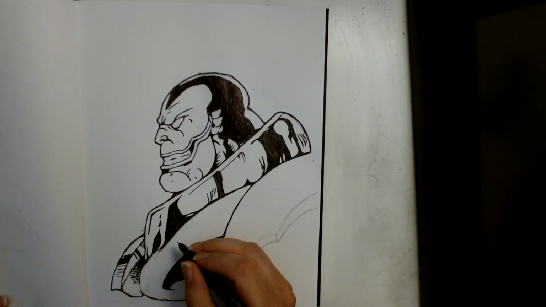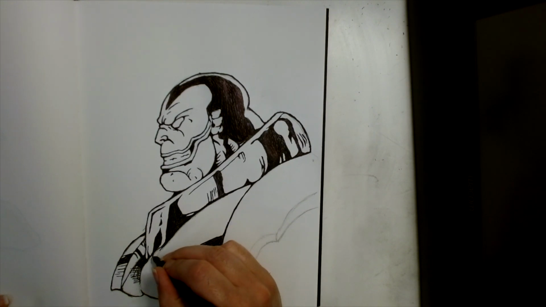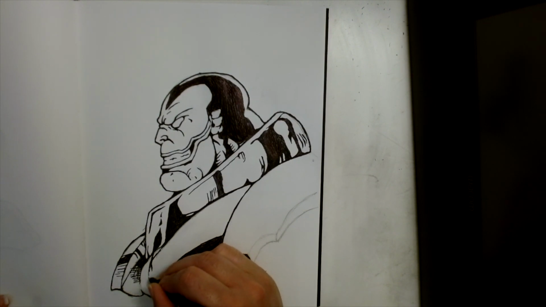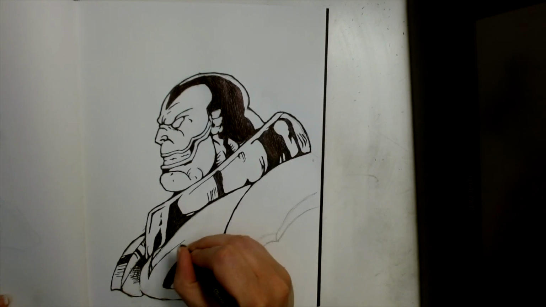I am going to come in here and we're going to do some more shadow for the armor. Just kind of, let's angle that down some more. And we'll just take that back.